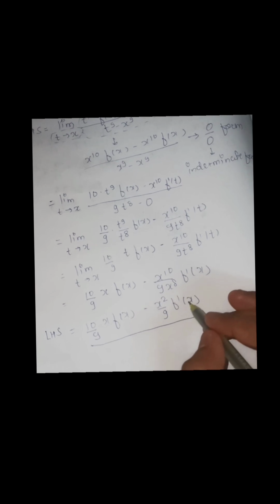So finally your left hand side came out to be 10 upon 9 x f of x minus x squared upon 9 f dash x, and because your RHS is given to be 1, LHS equals RHS, and that is why our term came out to be like this.